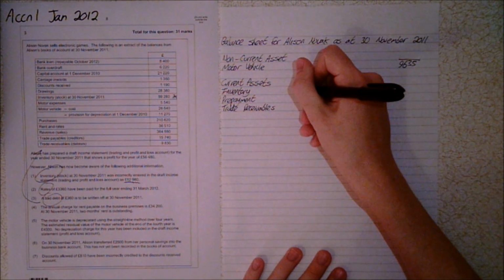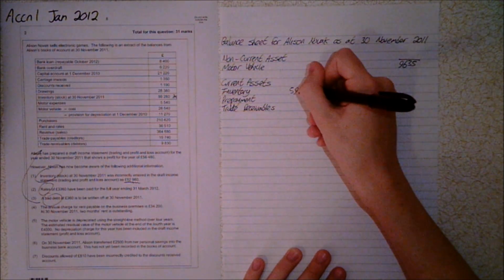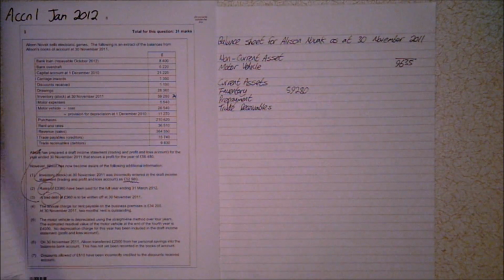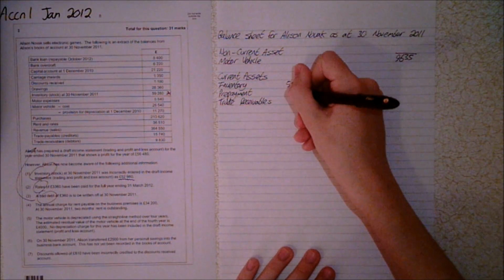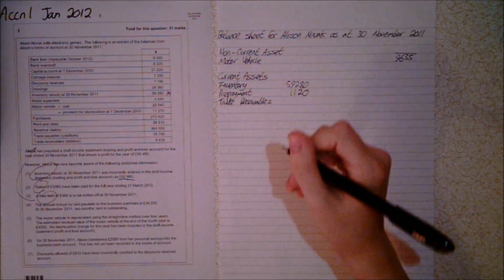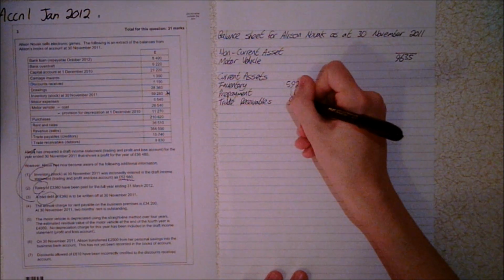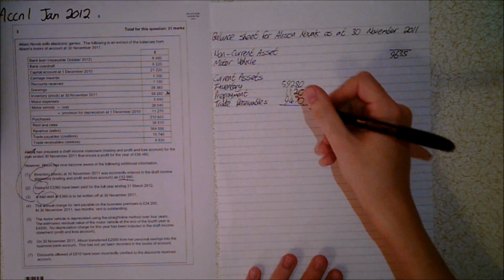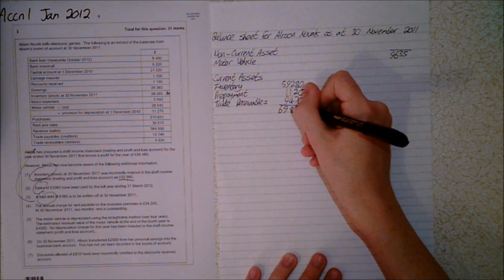So the inventory is worth 59,280, the figure with the star next to it. The prepayment I calculated as 1120, and the trade receivables I calculated as 9470. So all my current assets come to 69,870.